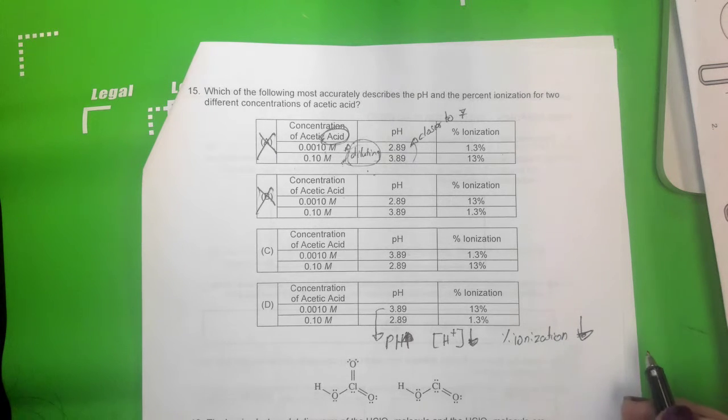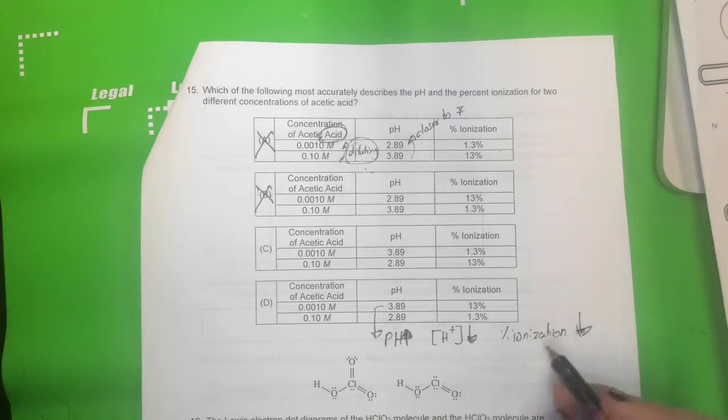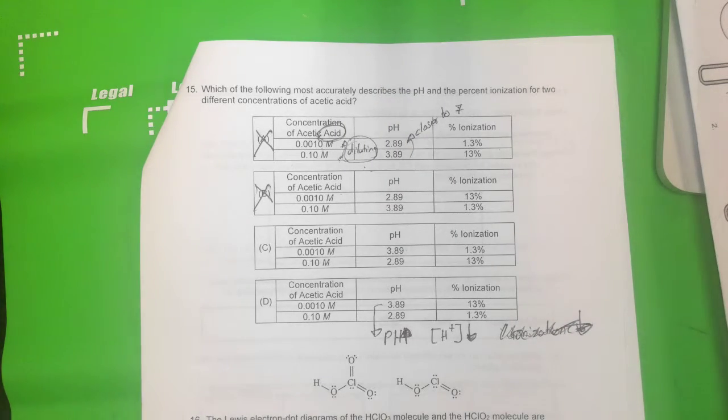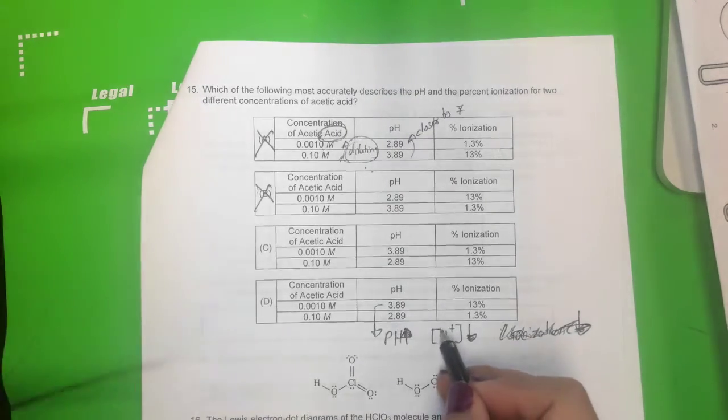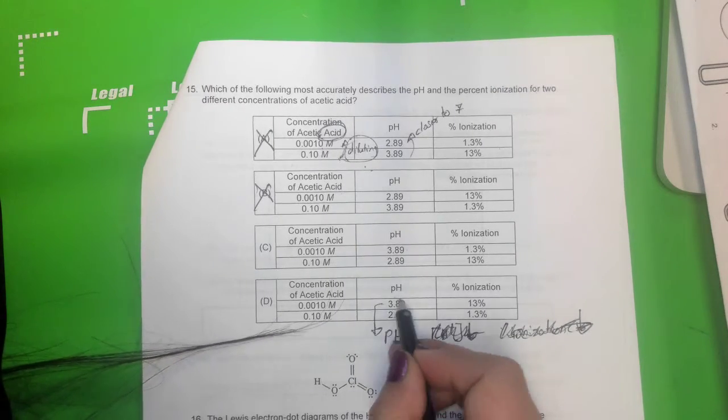Wait. Sorry. No. Wait. Theoretically speaking, is less number. Sorry, not this way. pH is increasing, right? So pH is increasing, going that way.